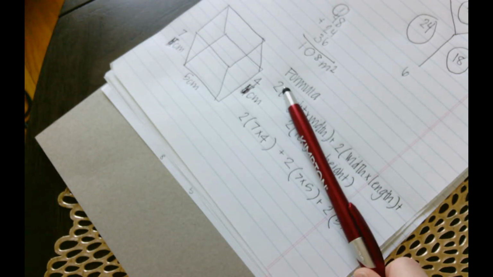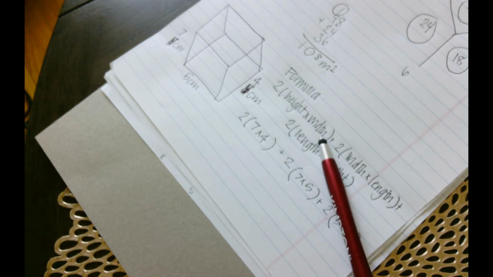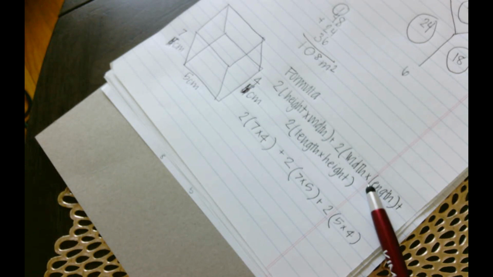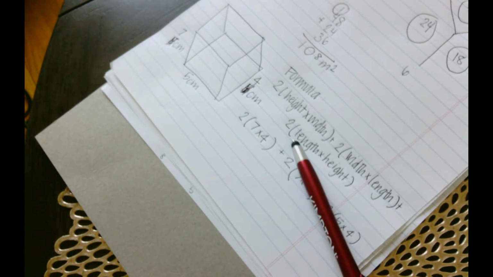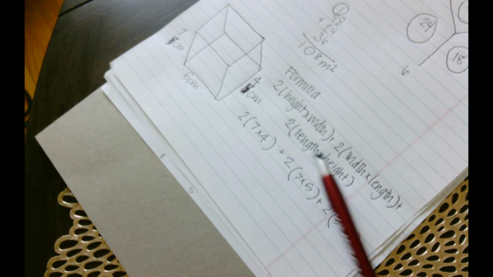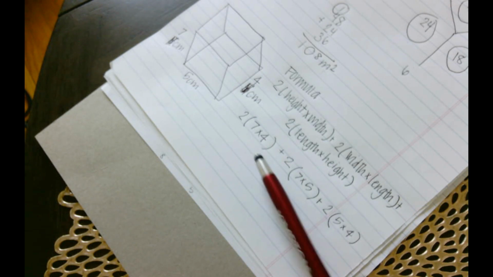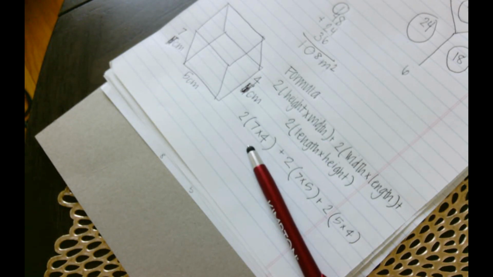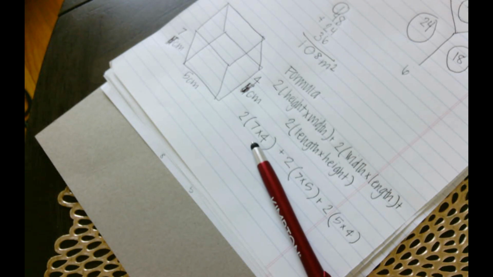So it is 2 times the height times the width plus 2 times the width times the length plus 2 times the length times the height. Adding those all up together gives you surface area. So I went ahead and started filling in my numbers for that. That's the first thing you need to do.